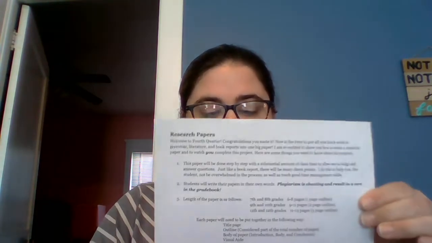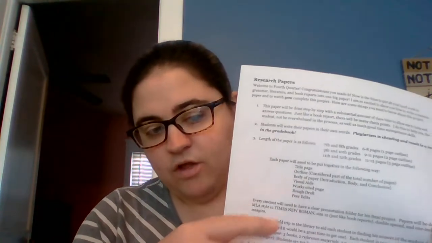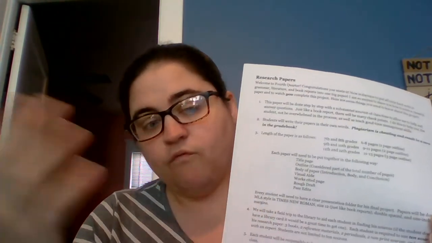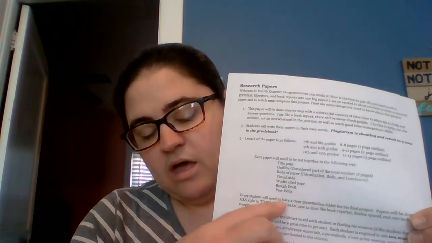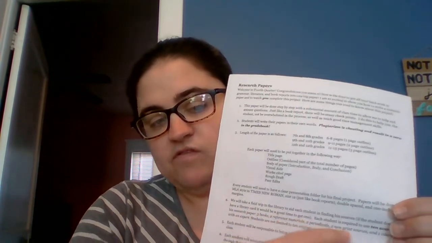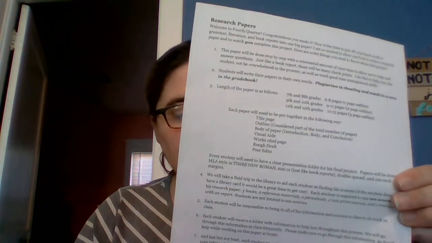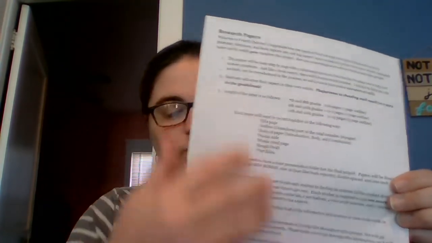It also tells you how long of a paper you need to write. It tells you how to put the paper together when we get that. Hopefully we're back in school when that happens. It's going to tell you how to write it: Times New Roman, always, font size 12, double space. It's going to tell you the type of sources, so we're going to go over what the sources are today, and all that fun stuff. So there you go. So let's look at our sources.